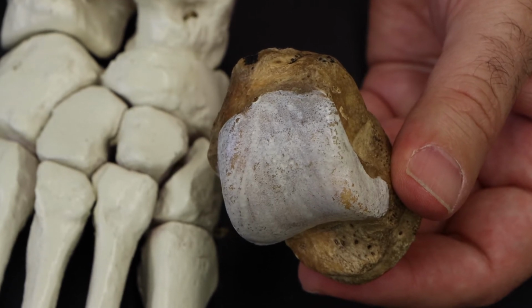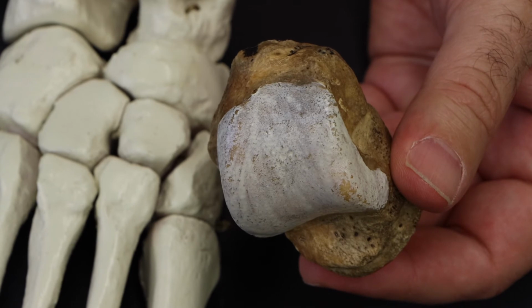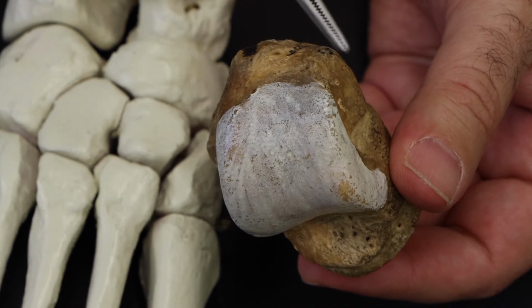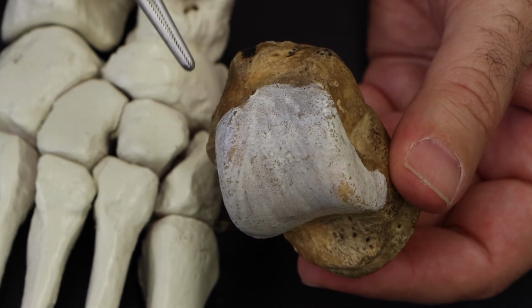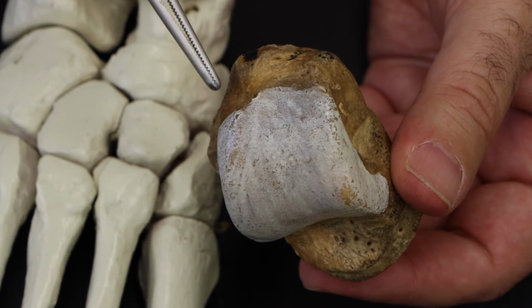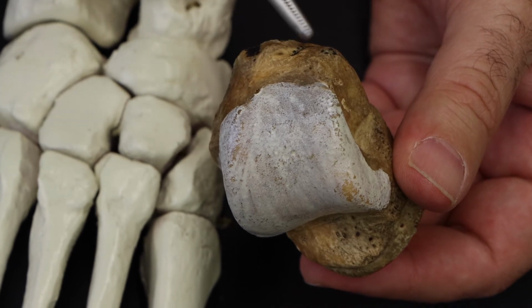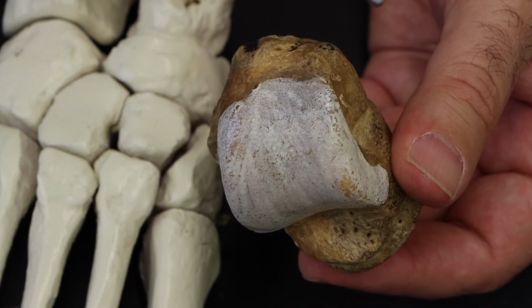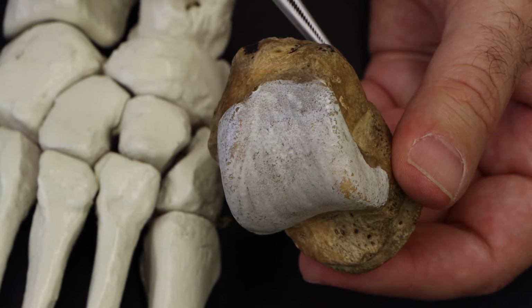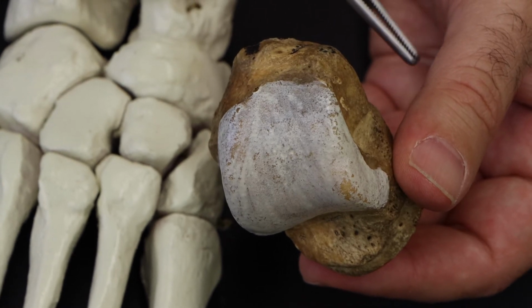The translation to English is the groove for the tendon of the flexor hallucis longus muscle, which passes here and goes to the plantar region.